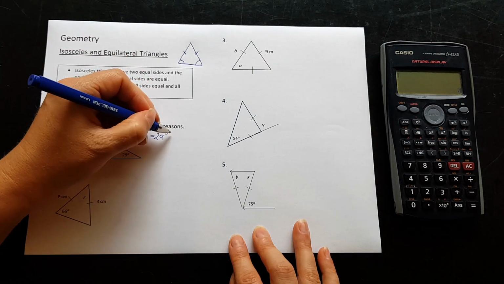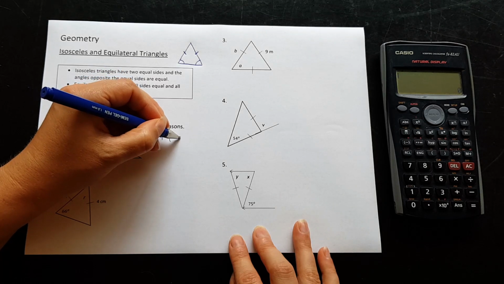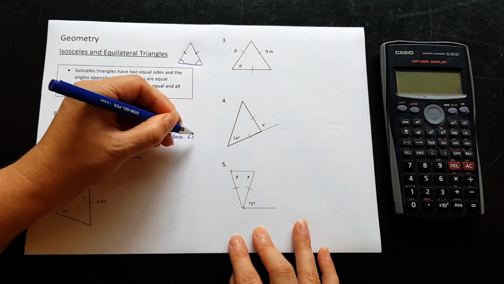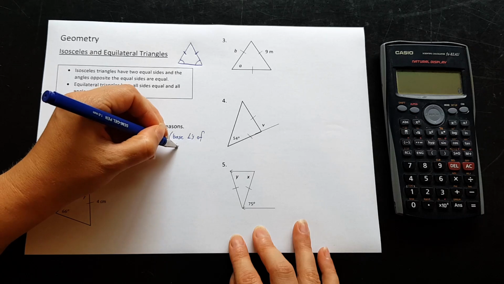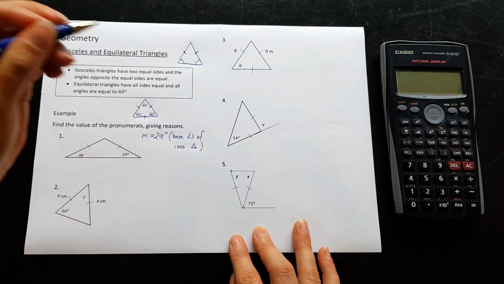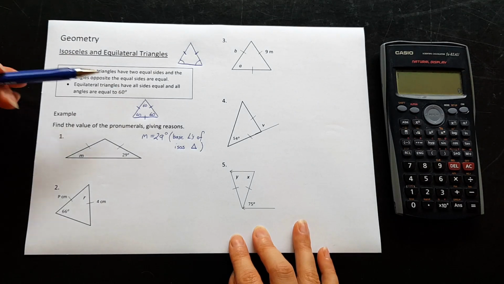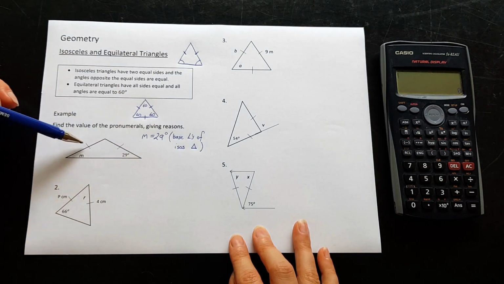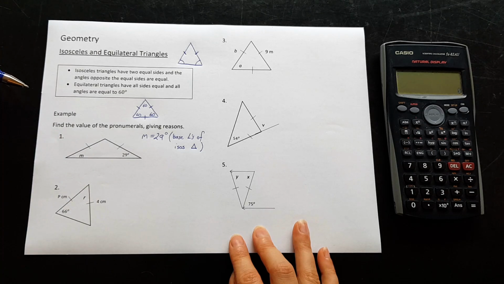Okay, and the reason for that is that they are base angles of an isosceles, I'll just say isos triangle. Base angles of isos triangle. Okay, so isosceles, those angles have to be equal.